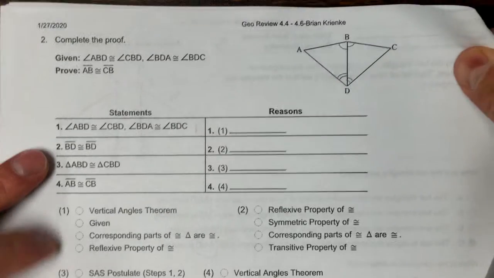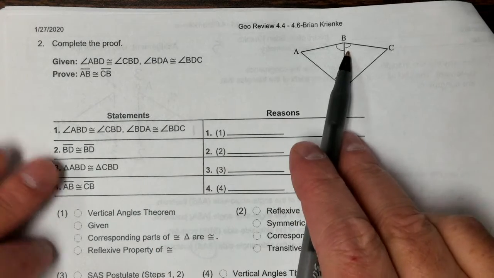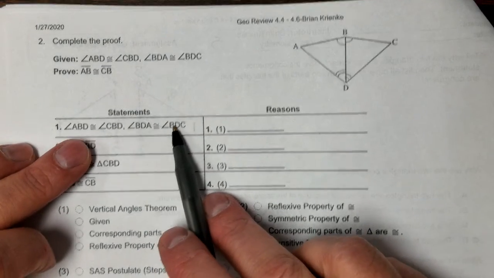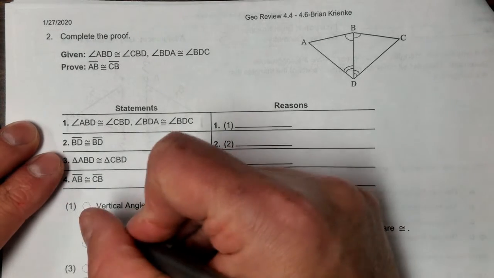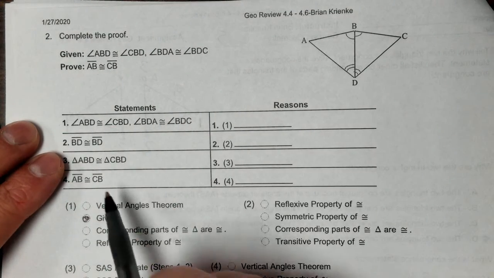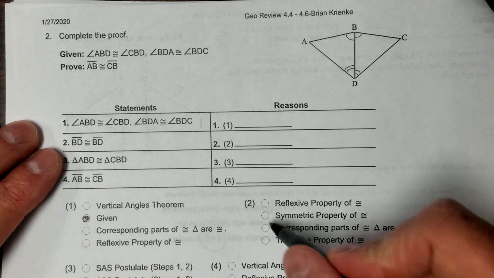Number 2, complete the proof. You've got these two angles that were given because they're up there. And then this is reflexive when it's the same thing.